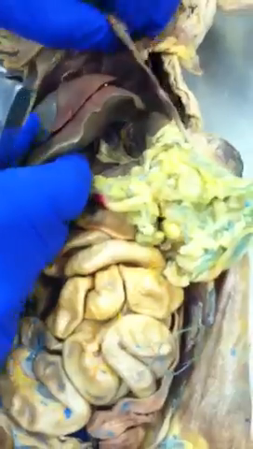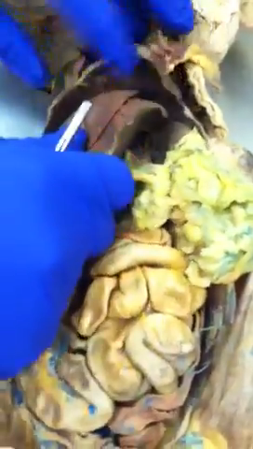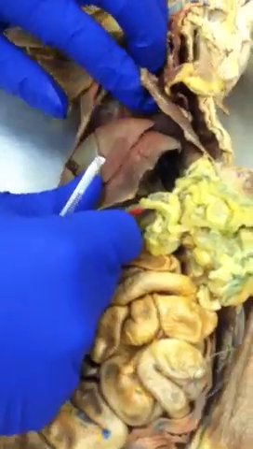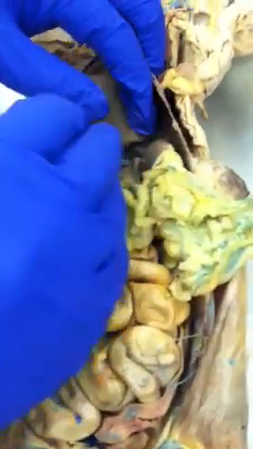So we scoot this to the side. And if you look up to the diaphragm, you will see the inferior vena cava go through, and also the esophagus, right? And it's right here, you see. And then the esophagus goes right into the stomach, all right?